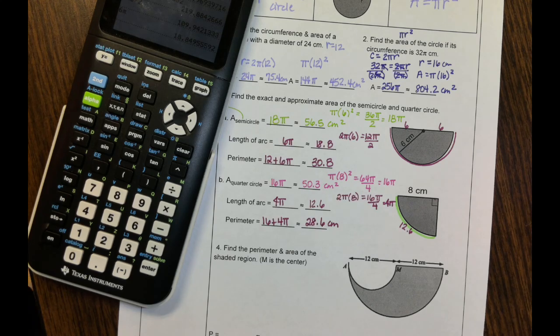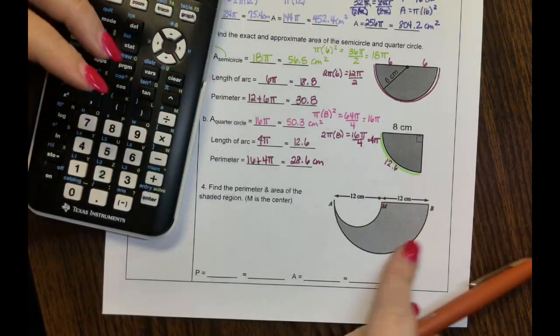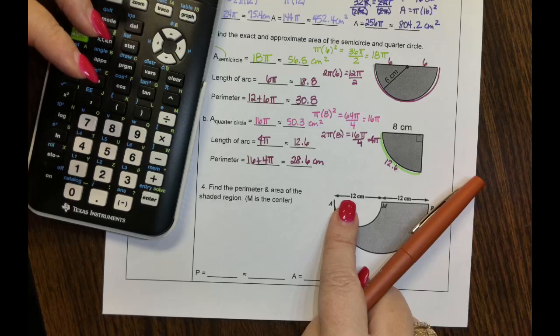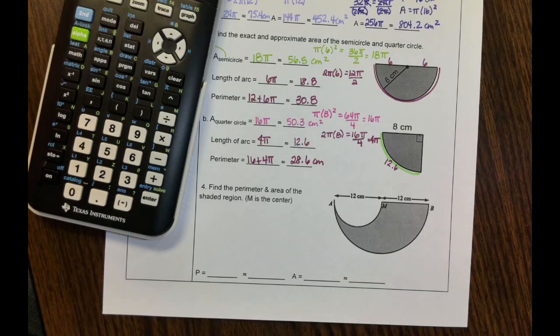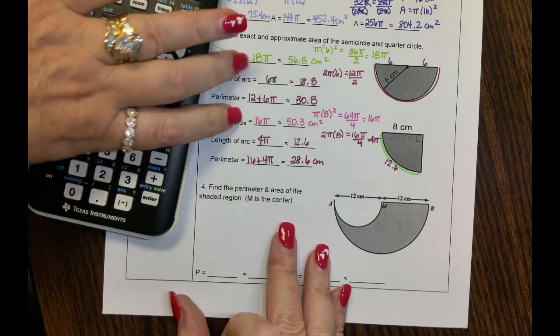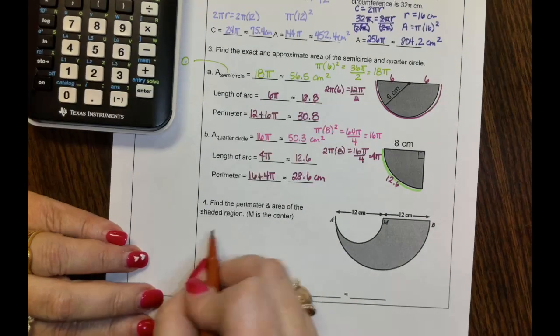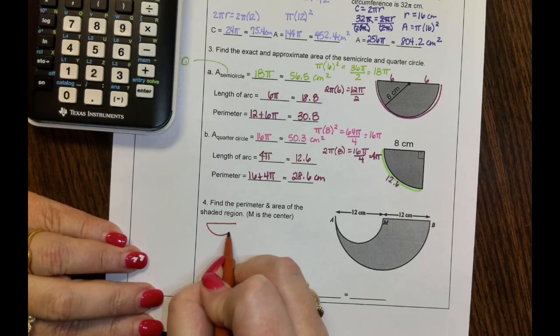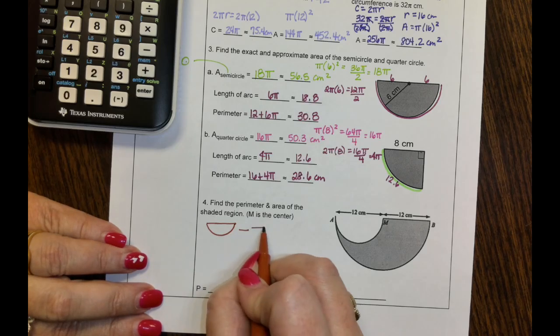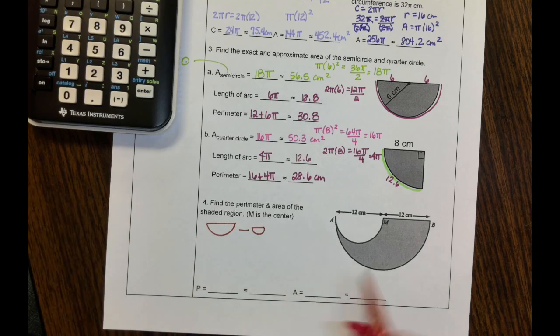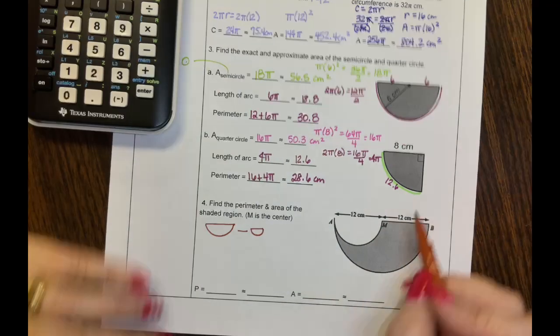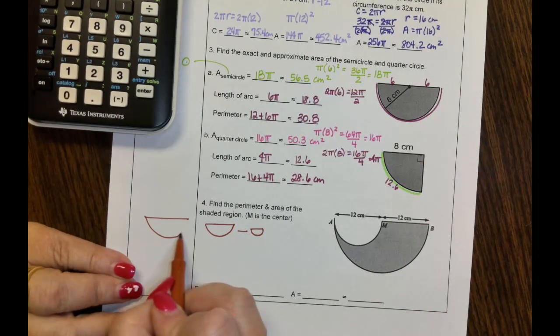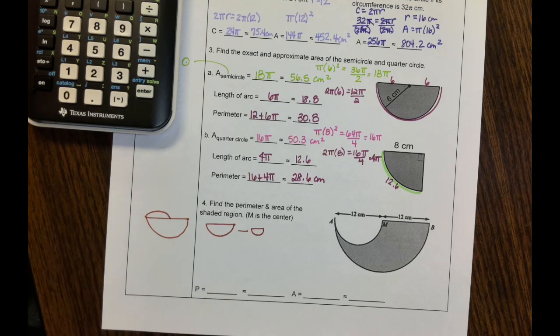Number 4. Find the perimeter and the area of the shaded region. Okay, M is the center of the circle. So this is a semicircle with a smaller semicircle cut out of it. This is what we would call a composite shape. So what we want to do is find the area of the big semicircle, and subtract the area of the small semicircle. We have a hole. If it was turned like this, right, if I had it this way, then we would add them.